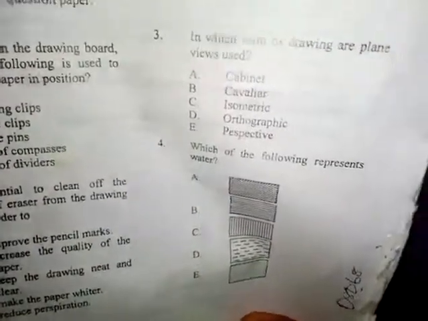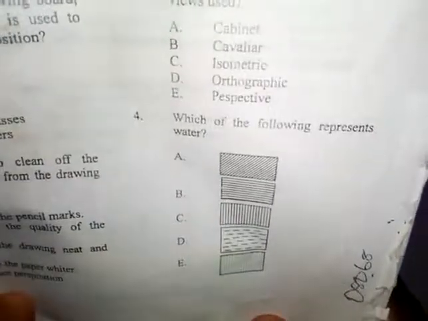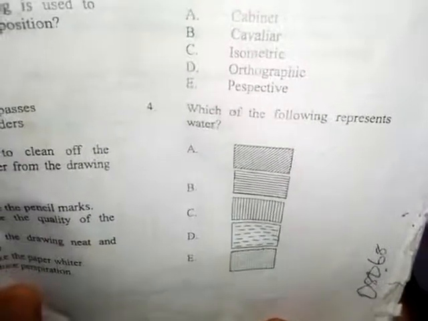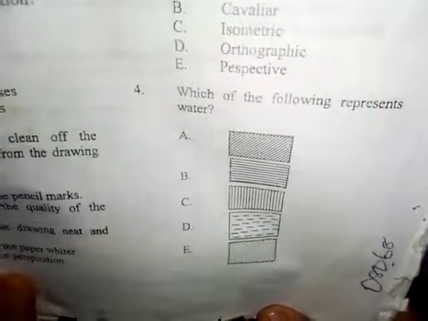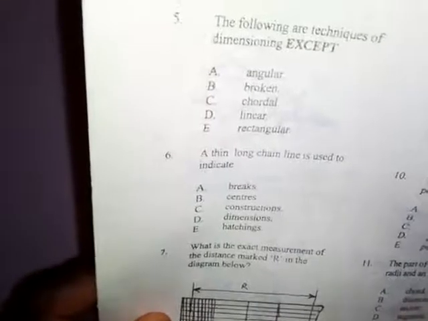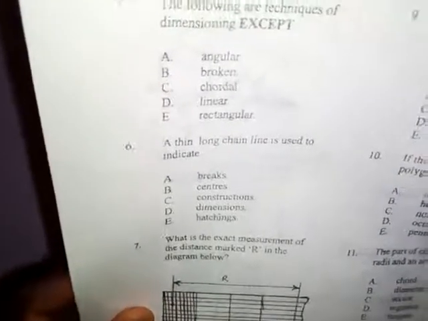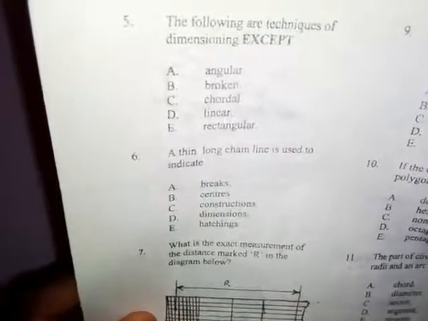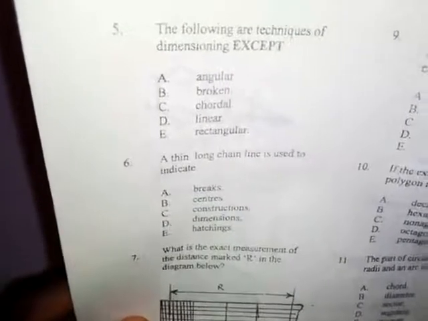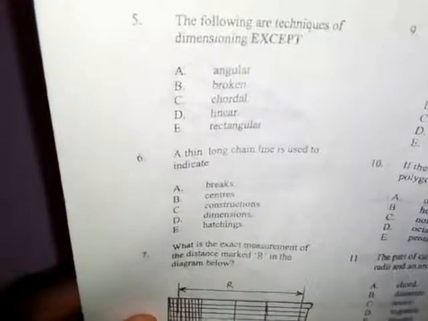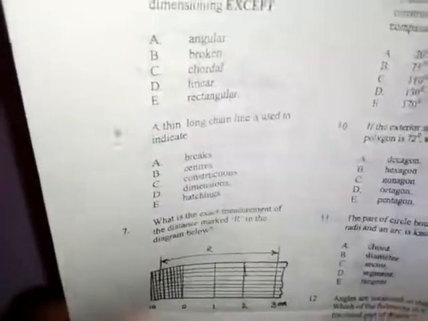Question 4. Which of the following represent water? So looking at the conventional symbols that we have here, option D is the correct answer. Question 5. The following are techniques of dimensioning except, so option E is the correct answer. So except rectangular dimensioning. There is nothing like that. So we have angular dimensioning, broken, quarter, and linear. So option E, rectangular, is the answer.